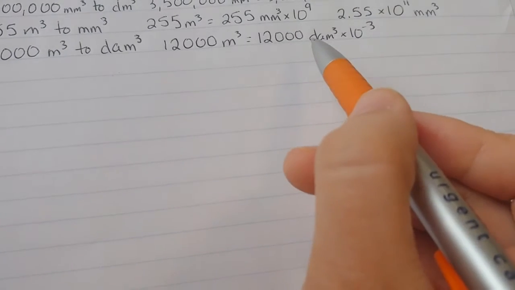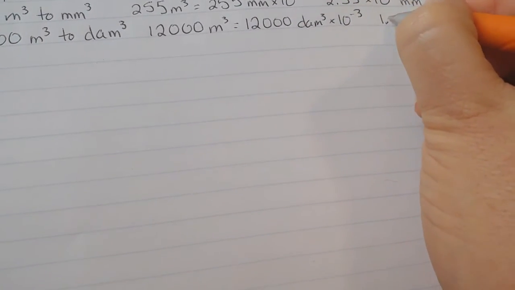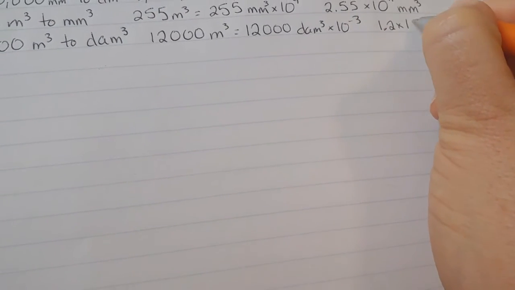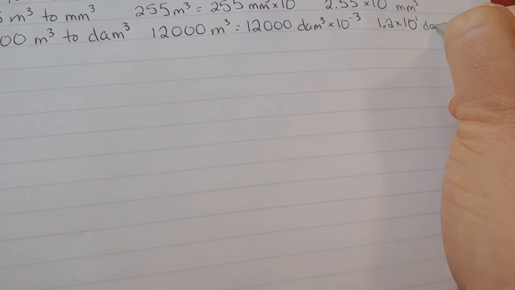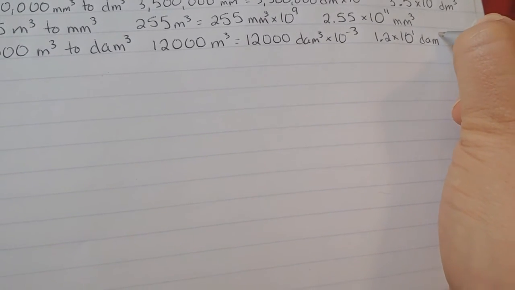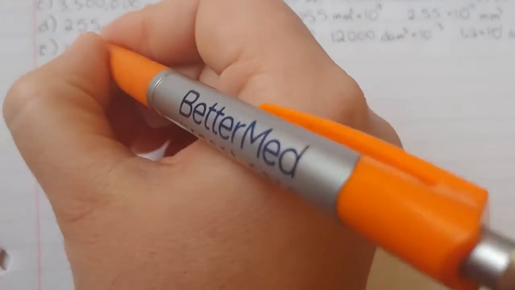All right, so that's going to make it 1.2 times 10 to the 1 decameters cubed.